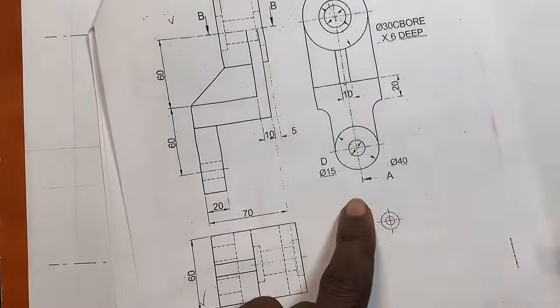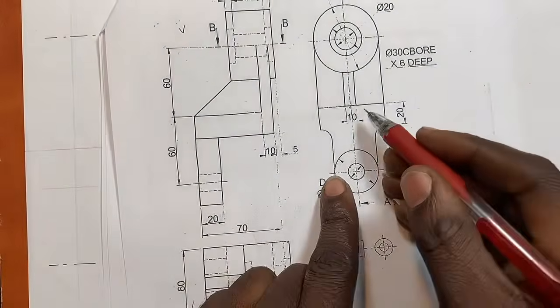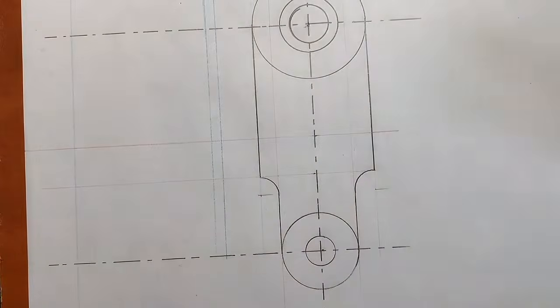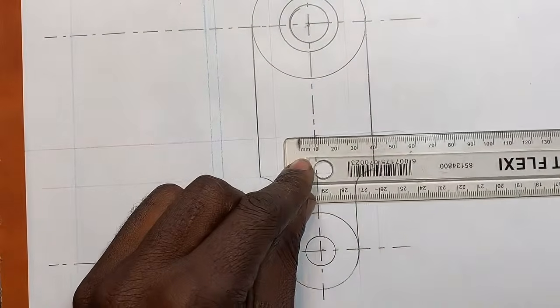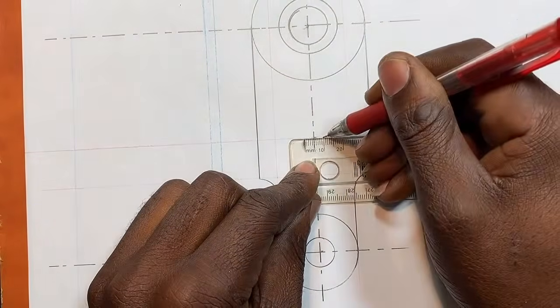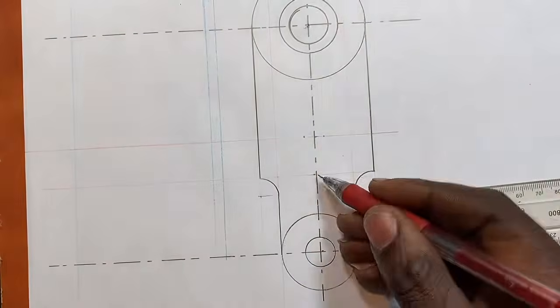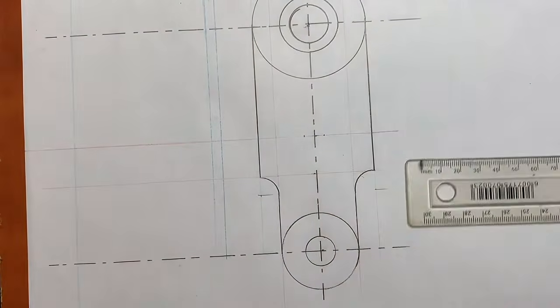Okay, after this one, we have to draw the supporter. The supporter is of a thickness of 10 millimeter. So 5 this side and 5 this other side. So just place it at 5. Then I mark it 10, I mark it 0. This one you can do it here, you can do it even up there, it is still the same thing. You understand?